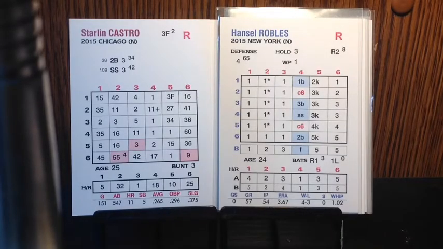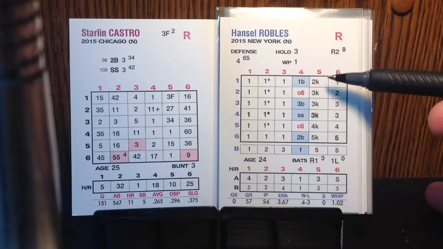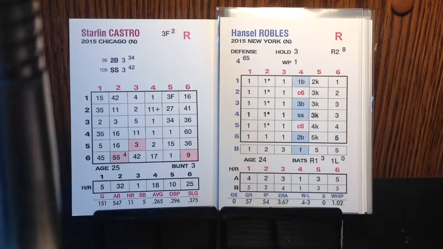So Robles comes in to face Castro. Let's throw here's the pitch, and runners on first and second and 2 out. That's a 5. That's usually the control column. And for the pitcher, it's going to be a 4. So on 5, we look at 4, and it's going to be a 3K. And we'll look at that K in a second, see what that means. And then finally, in the 5 column on Starlin Castro, we roll a 3, and that's a 34. So it's going to be a total of a 37.